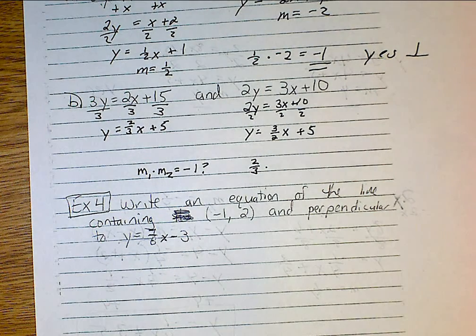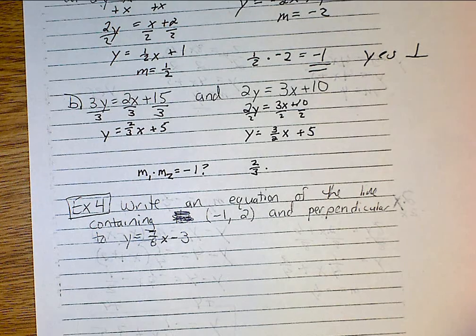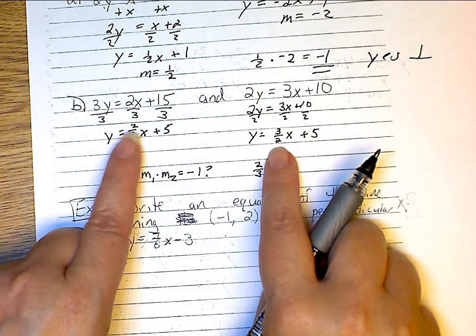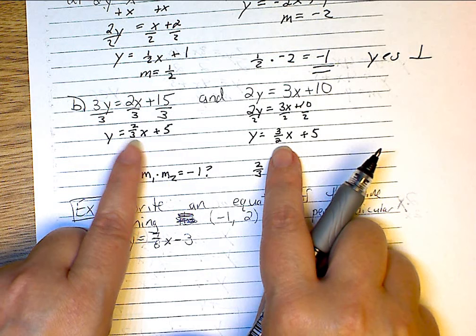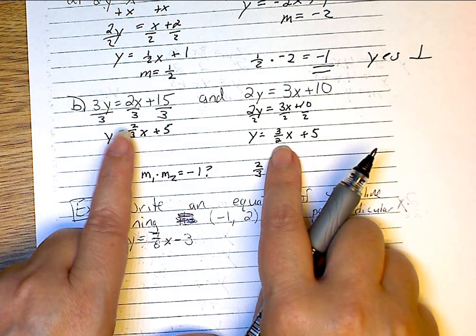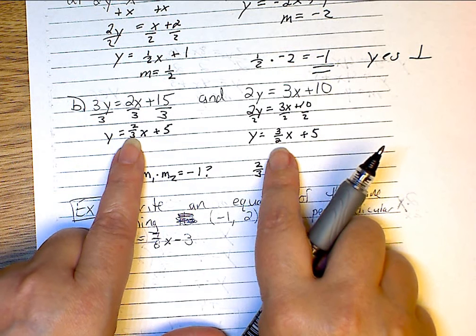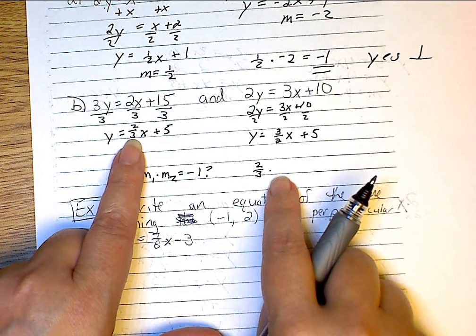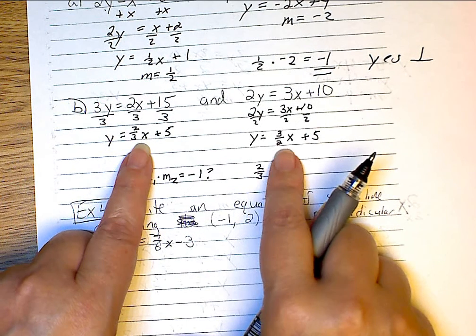First of all, the two slopes have to be reciprocals and opposite signs, right? This is positive and this is positive, so just by looking at that, you know it's going to be no. To take it one step further, when you multiply these two together, they have to equal -1.